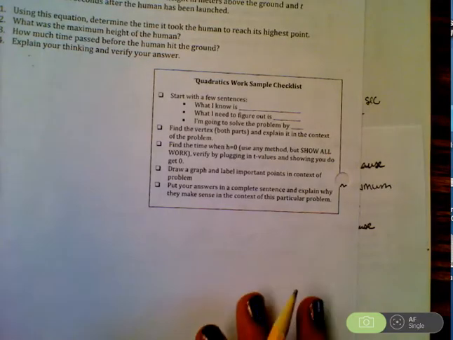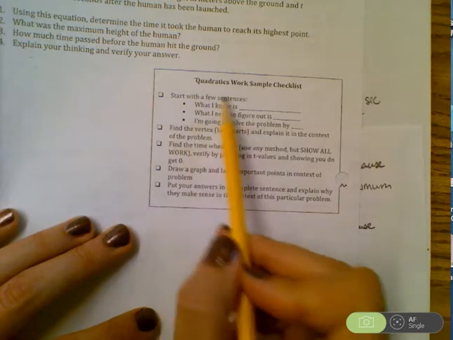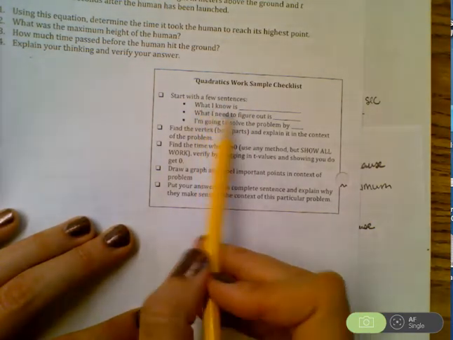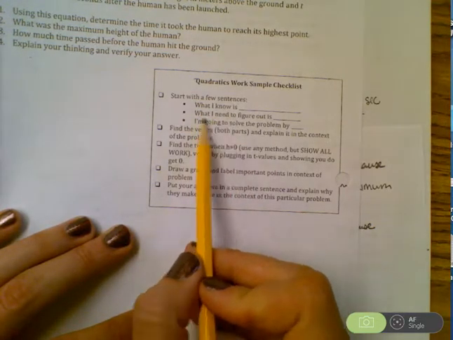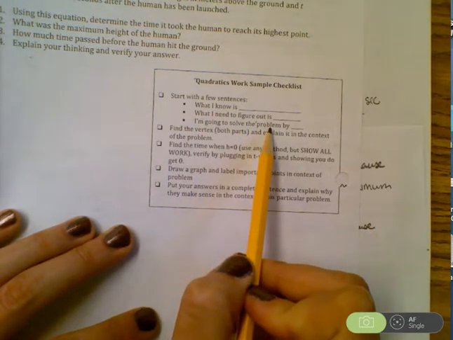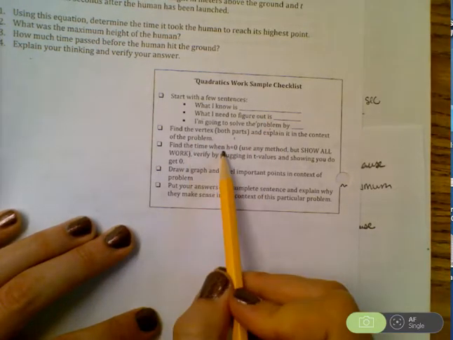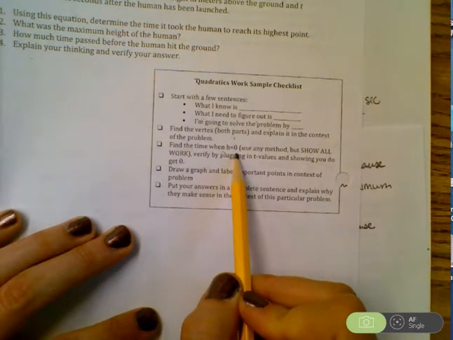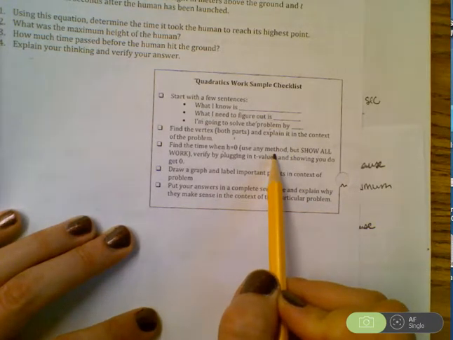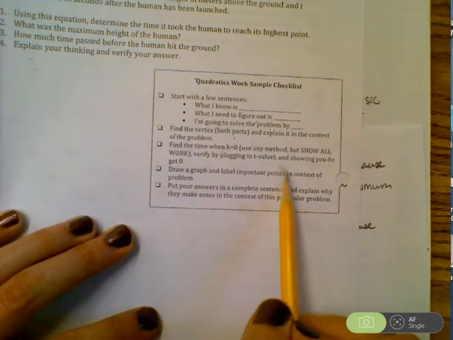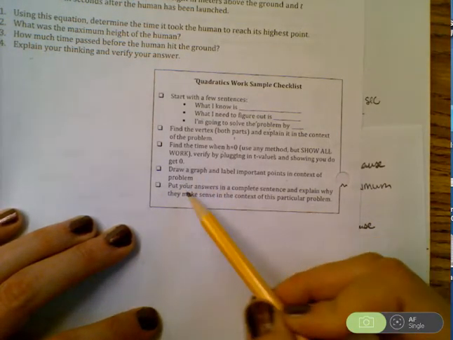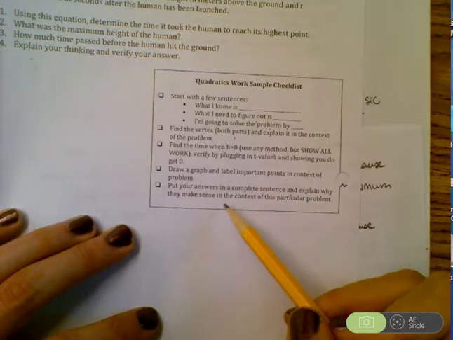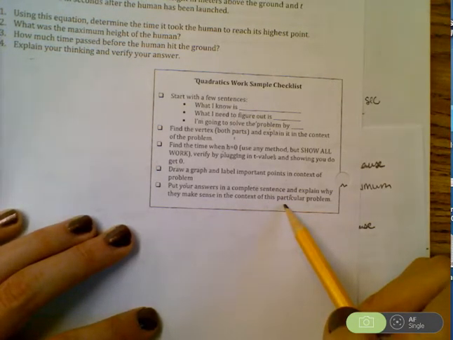And if you look at this checklist, so this part, I talked through this. You don't have to write these exact sentences. These are just suggestions. Start by saying what I know is, what I need to figure out is, I'm going to solve the problem by. Find the vertex, find the time when h is 0. Use any method, but you're going to use the quadratic formula. Draw a graph. Again, not required, but a good thing to do to help show your work and explain it. Put your answers in a complete sentence and explain why they make sense in the context of this problem. So you're double checking your work and you're explaining why your answers make sense.